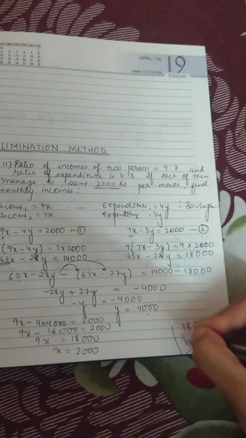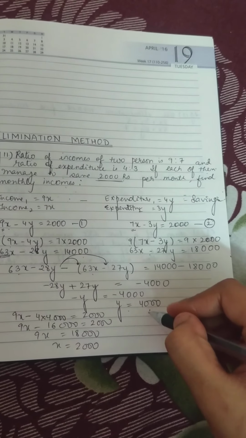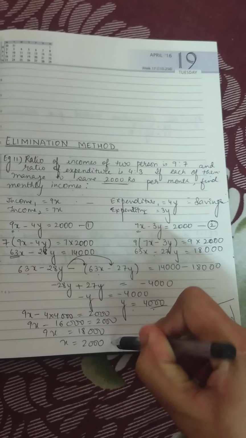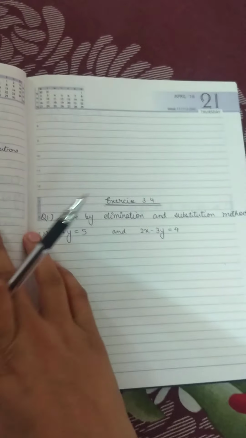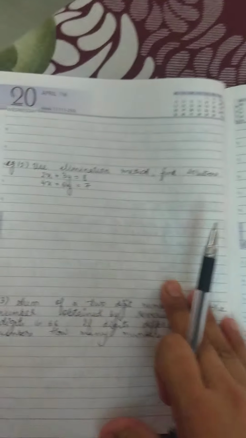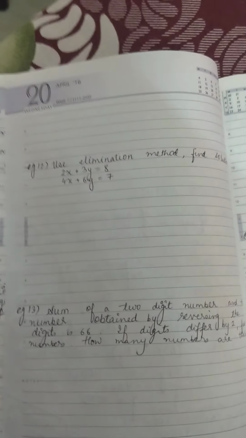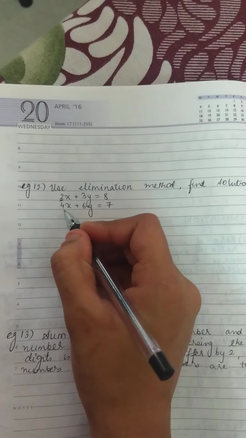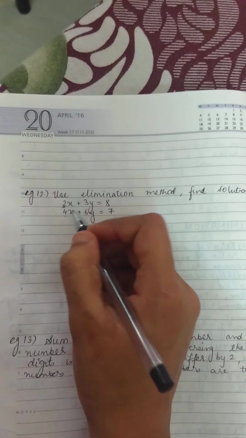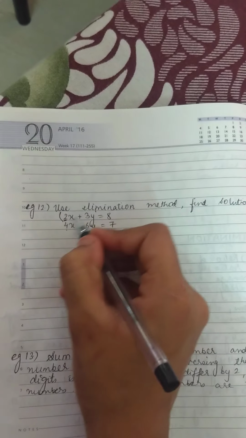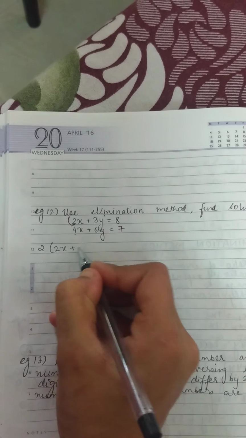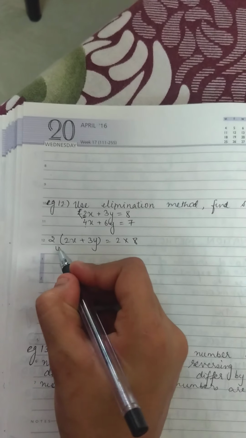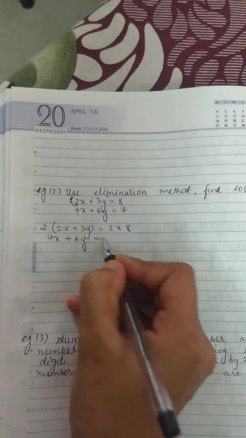We eliminated x in order to find y, and then we substituted the value of y in any of the equations to find x. Got it? Now use the elimination method and find solutions. See, here it is very easy. Here the coefficient of x is 2 and here the coefficient of x is 4. So we'll multiply the first equation by 2. 2 into 8. So it becomes 4x plus 6y is equal to 16.